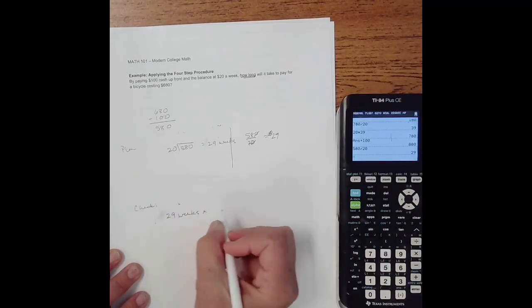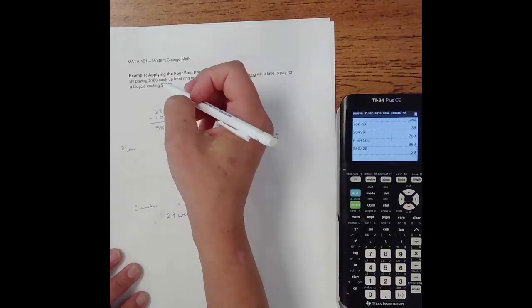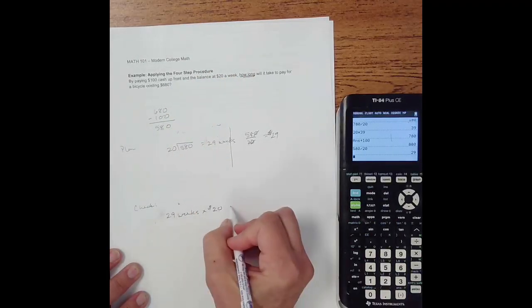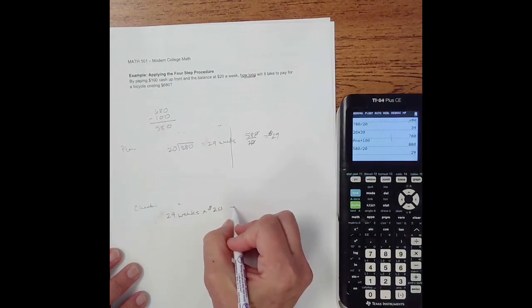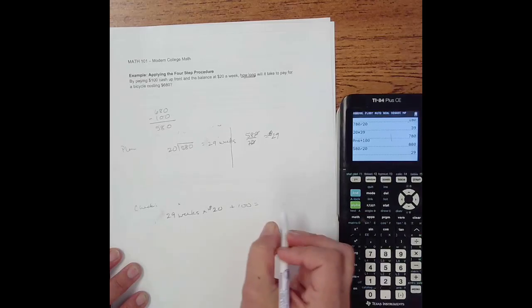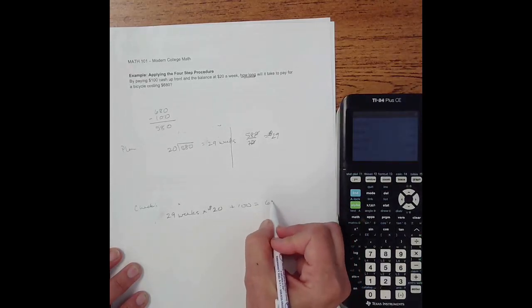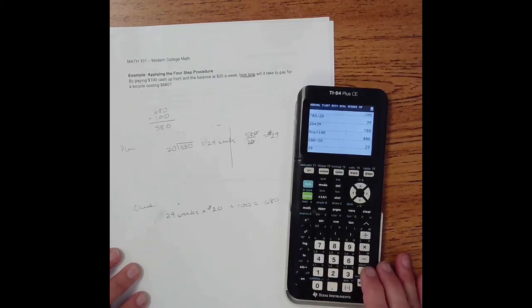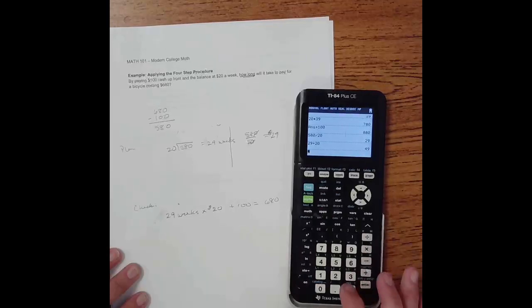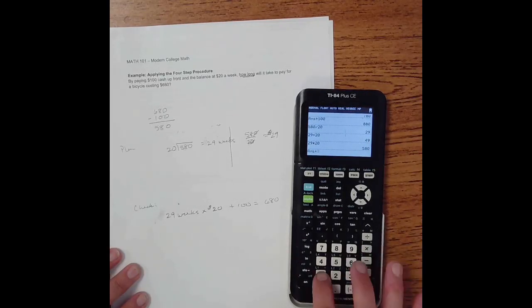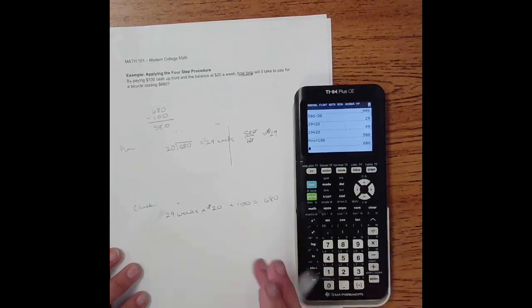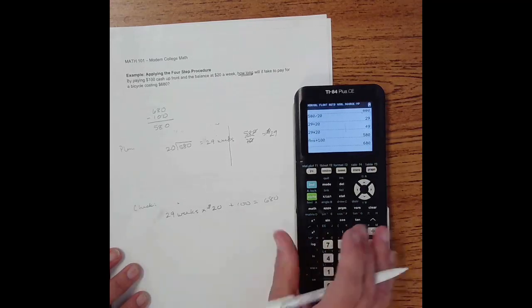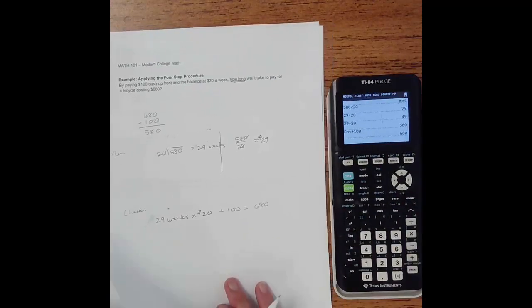But I'm going to multiply it times the $20 now. I've got the dollars. And then I better be able to add 100 and get that same answer, and it should equal then the 680. So by reversing that process, 29 times 20, not plus 20, that would help. And then if I add 100, I do go ahead and get that $680. And so that's, again, a good way to check to make sure that I've done the problem correctly.